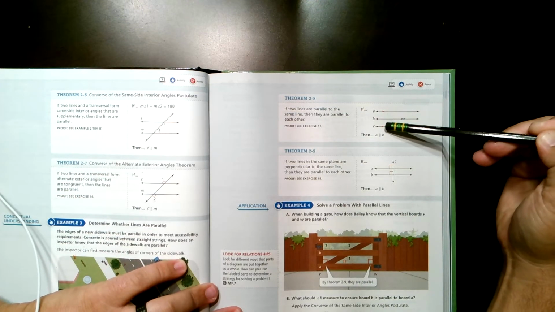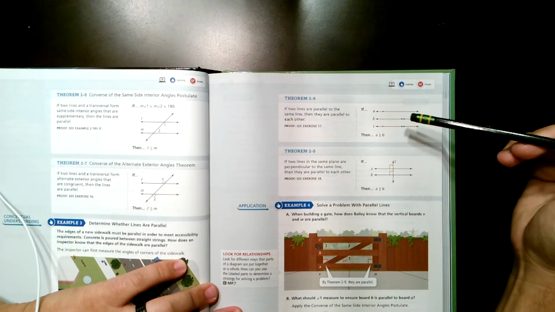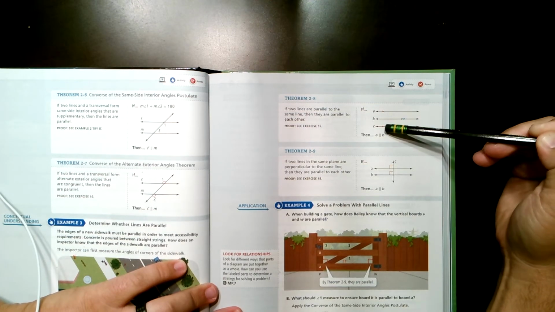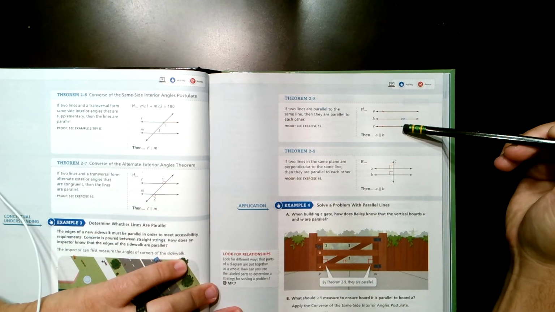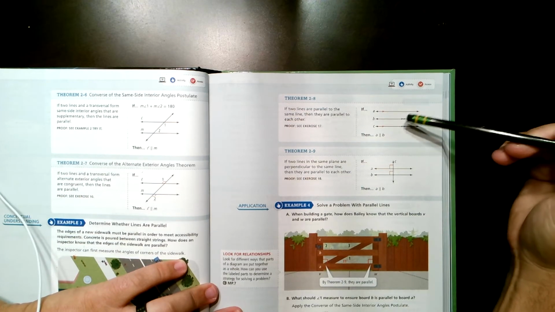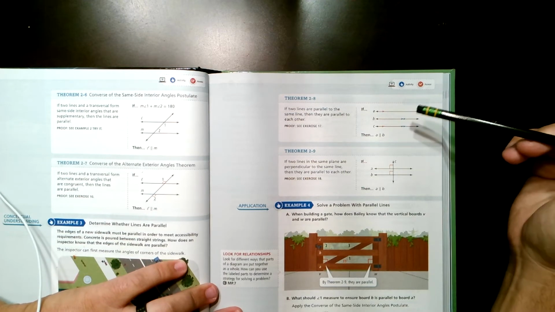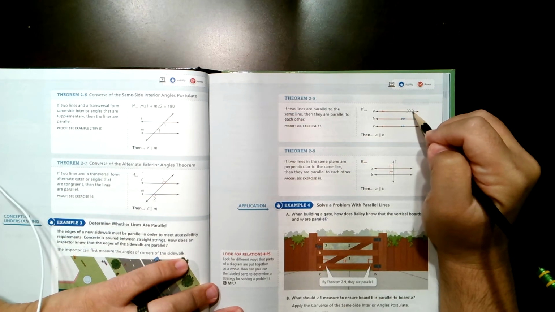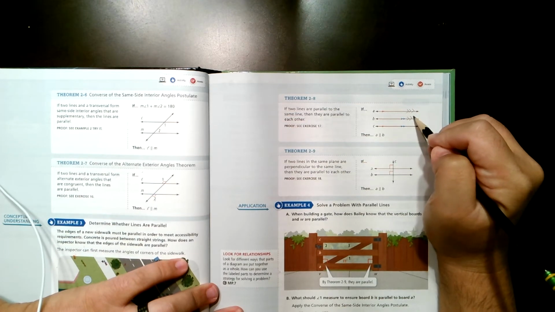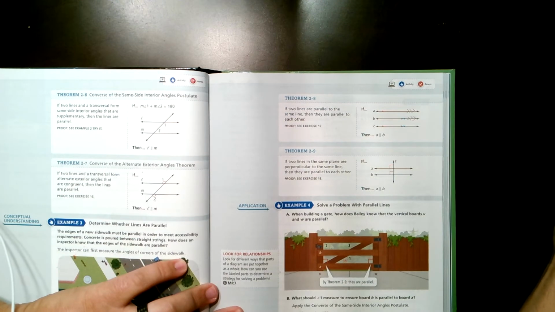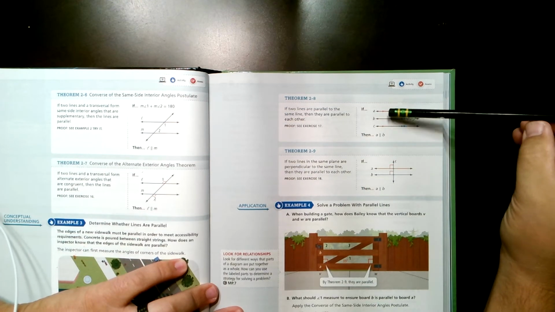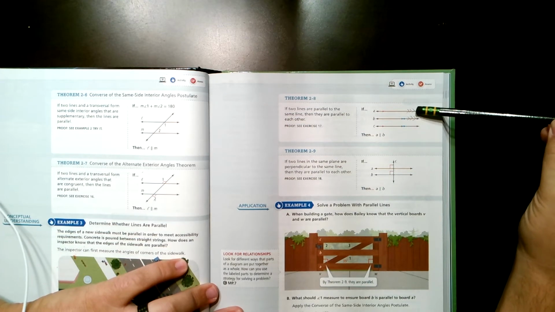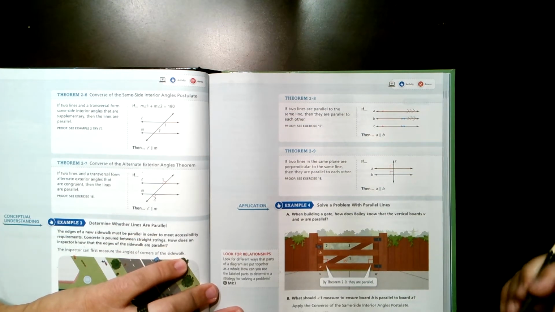So what this theorem is stating is if A is parallel to C and B is parallel to C, then since both of these lines are parallel to C, you can conclude that A is parallel to B.